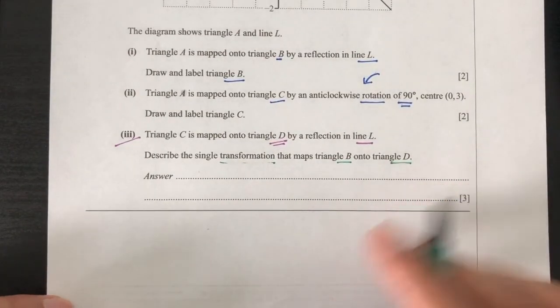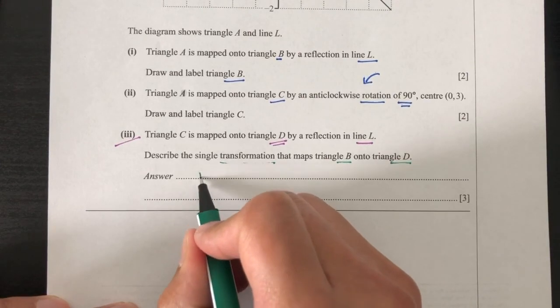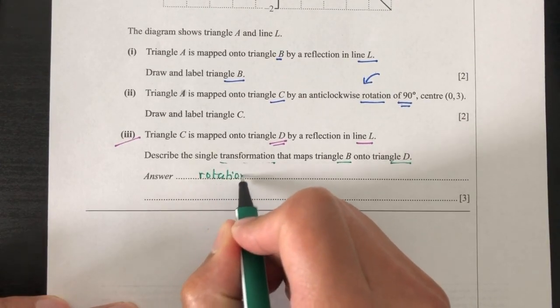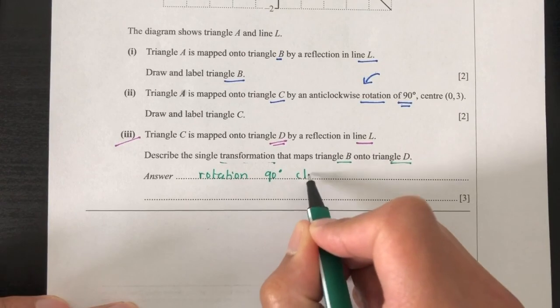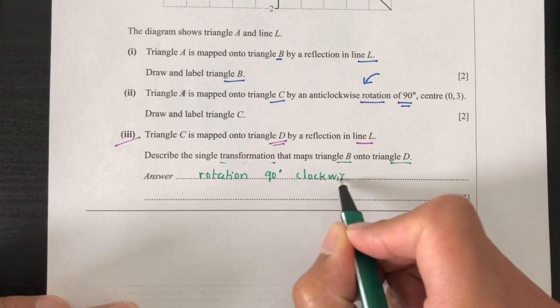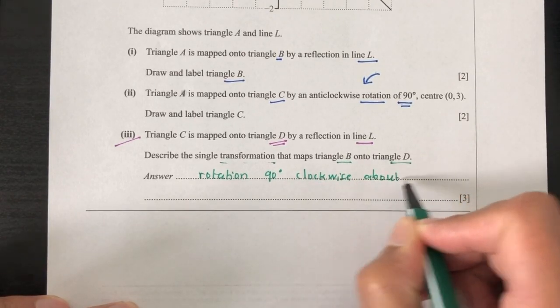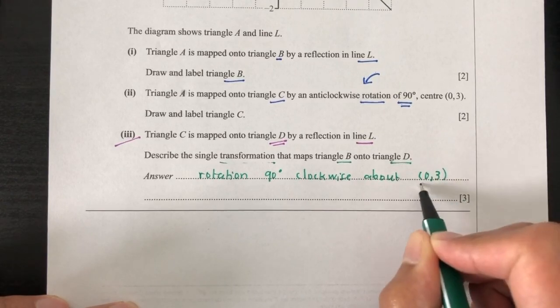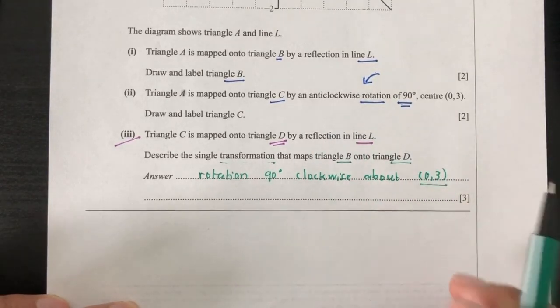So you would say it is a rotation of 90 degrees clockwise about the same point, 0, 3. Just the inverse of this one, basically.